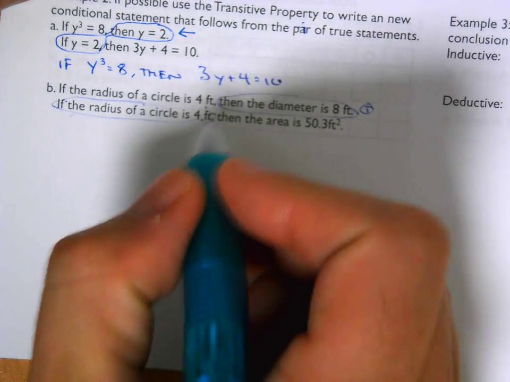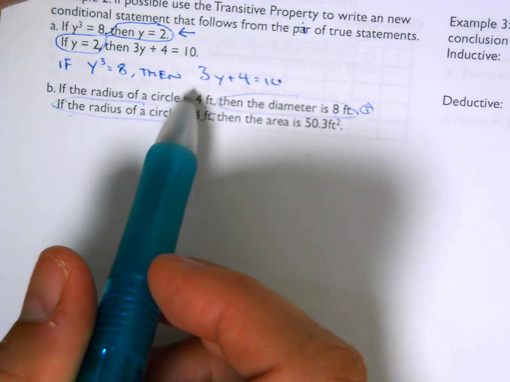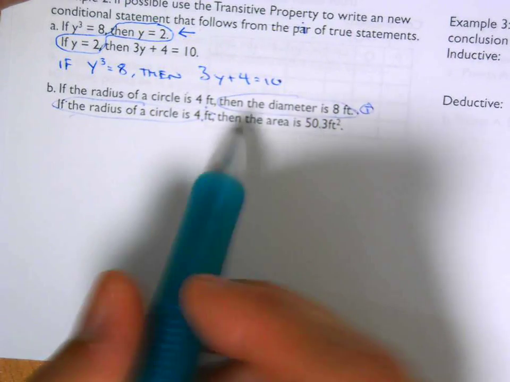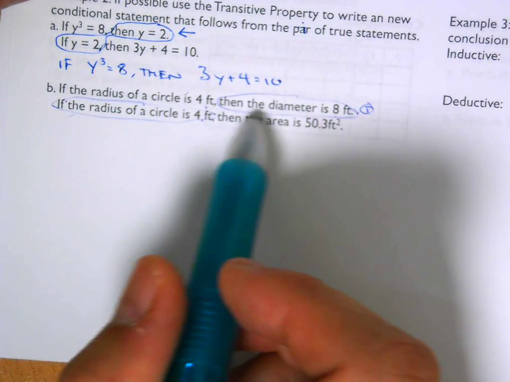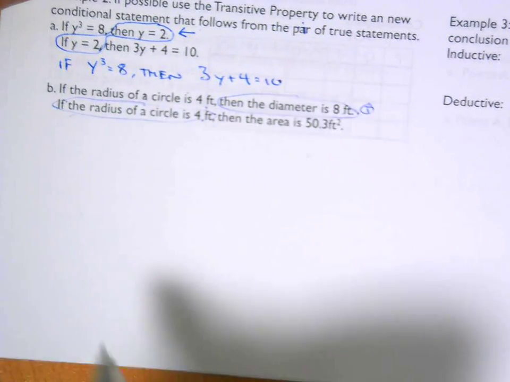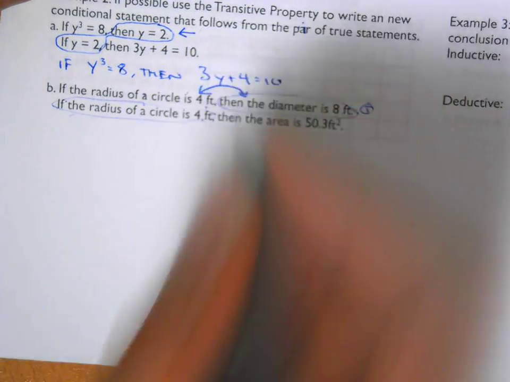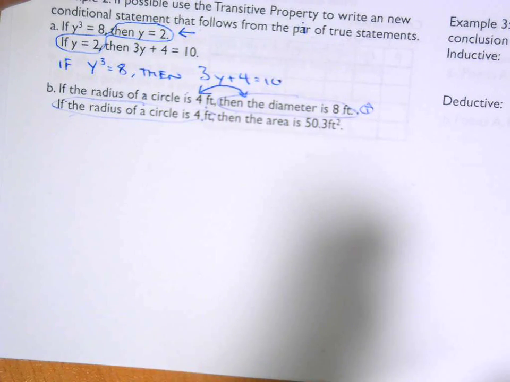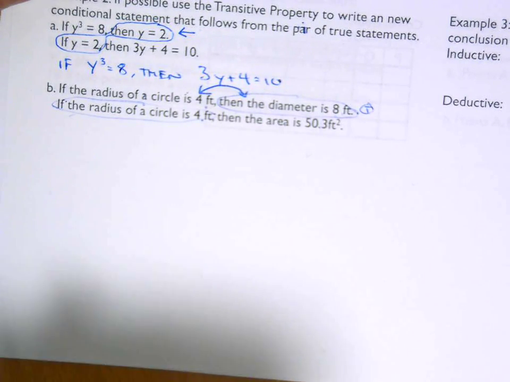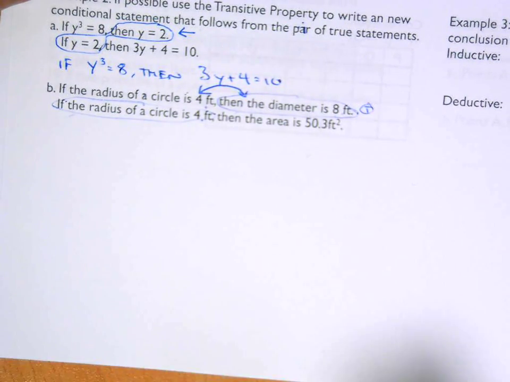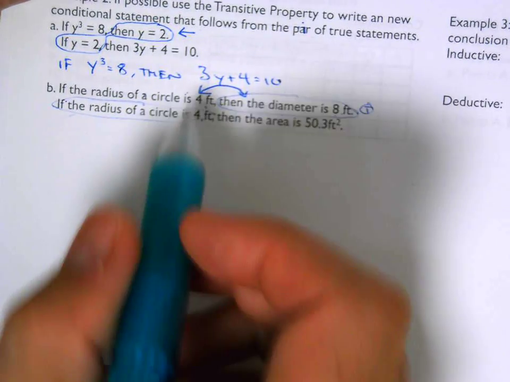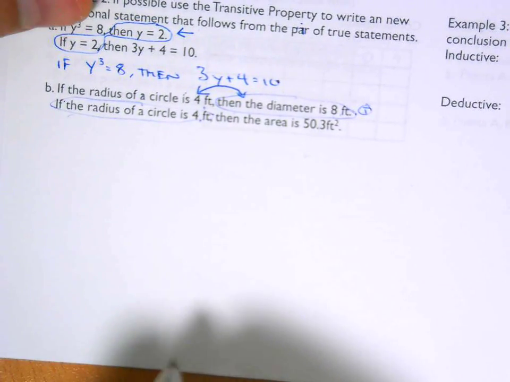Except that this part A would actually be considered a biconditional. If I rewrite this, if the diameter is 8, then the radius is 4, well, then I would have that connecting statement. And so you've got to be real careful here and be on the lookout for these biconditional statements. That's one of the ways it will try to trick you.